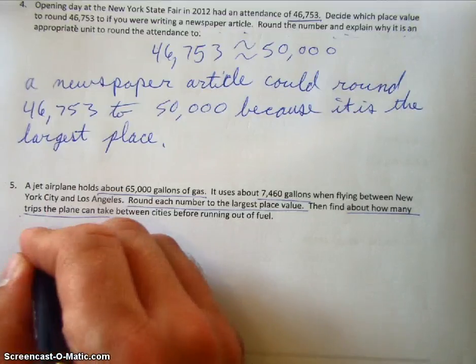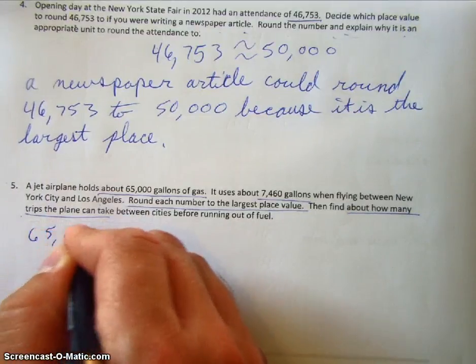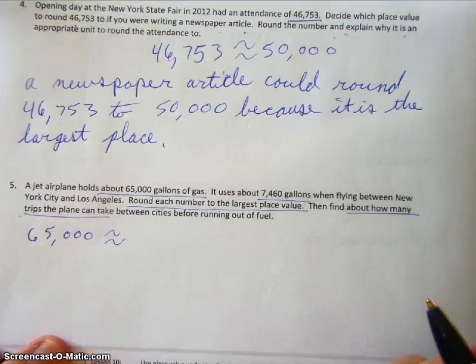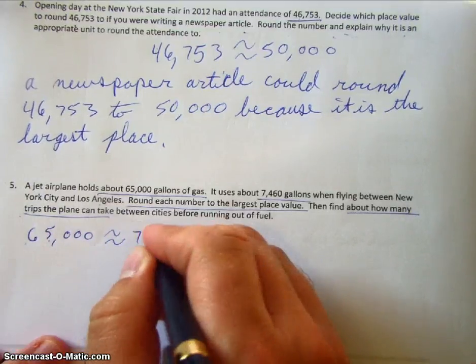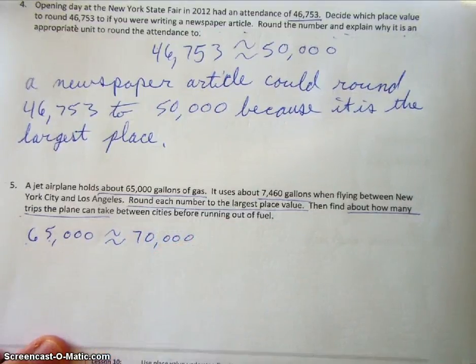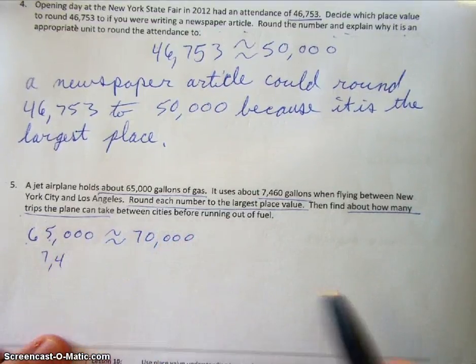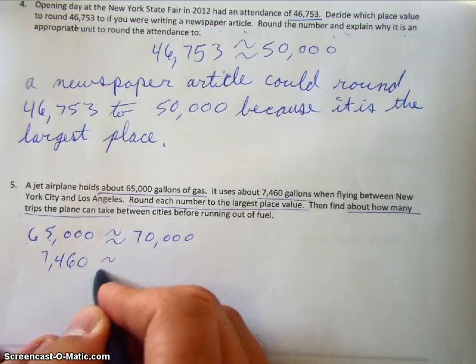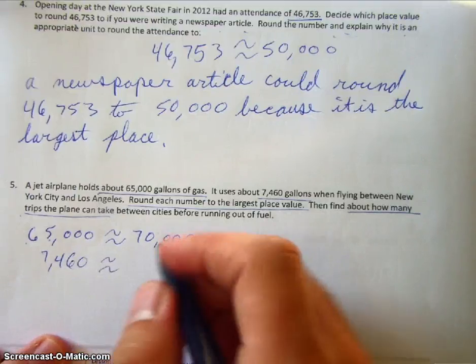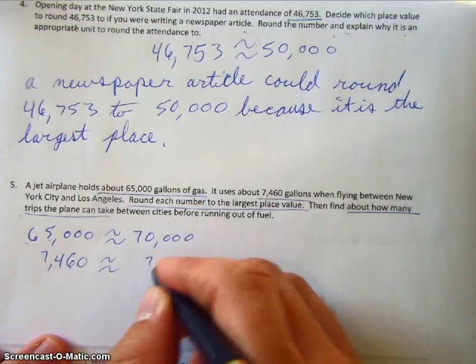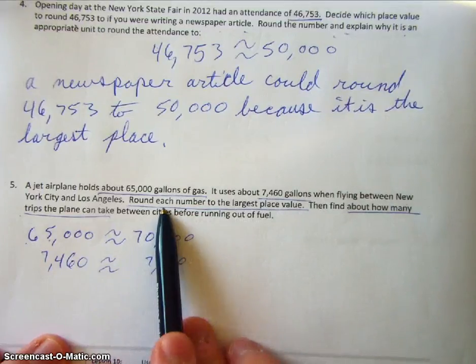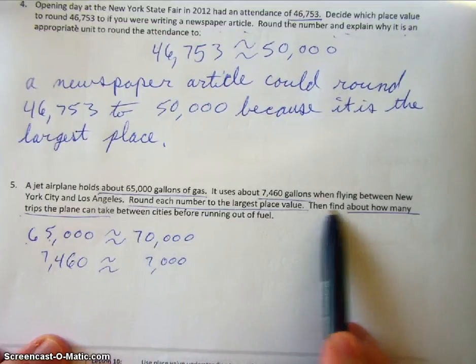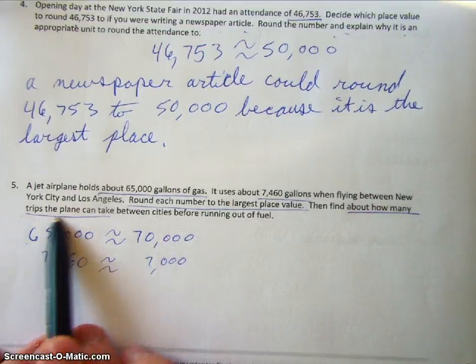So the first thing we need to do is round both of these numbers to the largest place. So for 65,000, we're going to round it to the nearest 10,000. And that 5 tells us to go up to 7 10,000s. So next we have 7,460. Now in this case, the largest place is the thousands place. The 4 tells us to go down to 7,000. That's the first part. Now, remember, we got to go back to our question. So we've rounded each number to the largest place value, but then we need to find out about how many trips the plane can take.